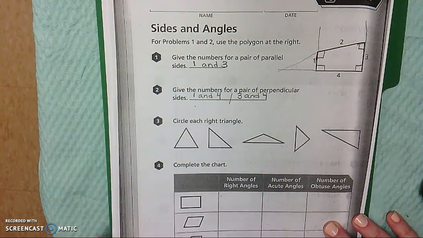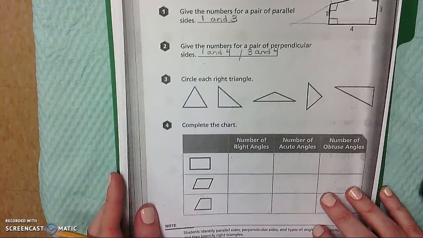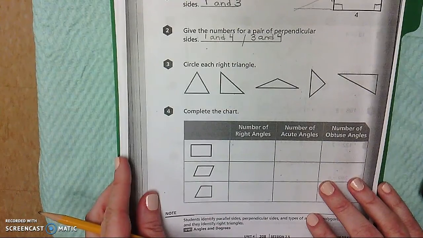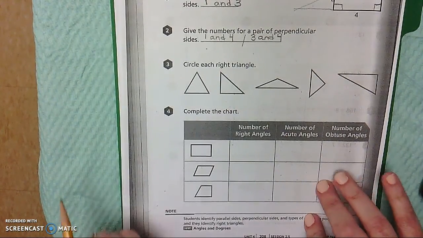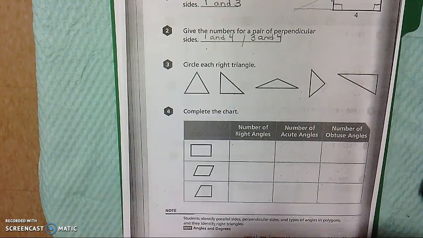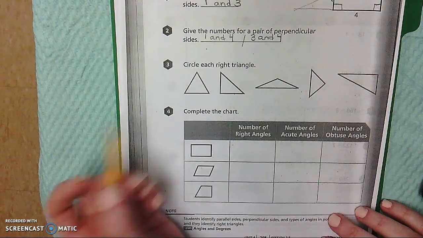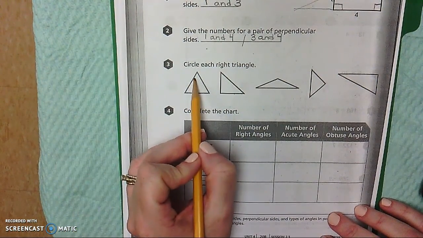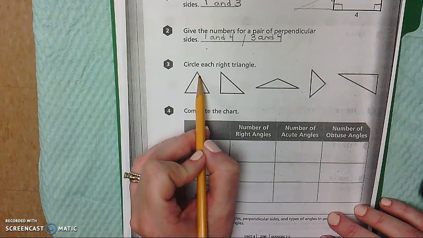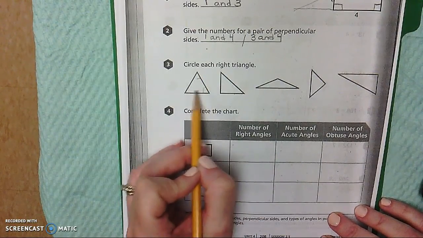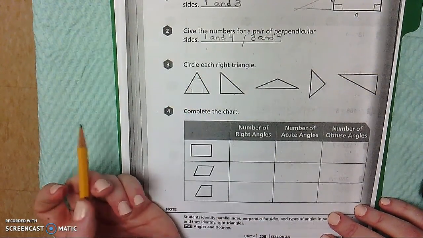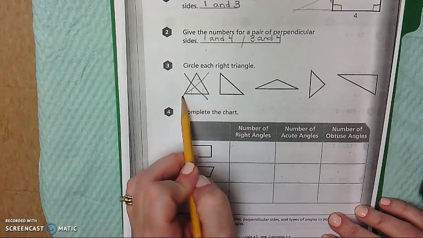Number 3, circle each right triangle. And remember, a right triangle is a triangle with a right angle. So you've got to be able to see that two of the lines are touching together at a vertex and they form a 90-degree or a right angle. On any of these angles, when they meet, can I make a perfect square? No, so it's not this one. We'll put an X on that.